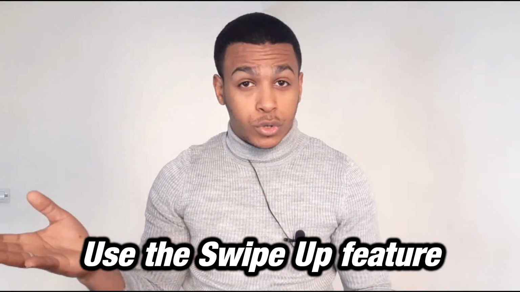The next thing to do, if your profile is verified, is to use the swipe up feature. There are two ways to activate the swipe up feature on your Instagram story. First, your account must be verified. The second option, if you run a business profile with more than 10,000 followers, then you can use this feature. So, if you are able to use the swipe up feature, share links to your YouTube videos as soon as they go live.